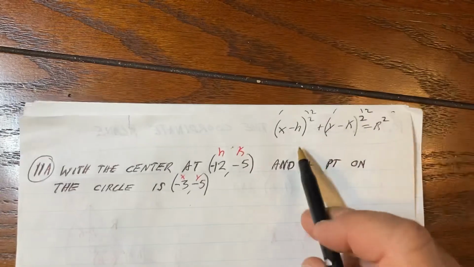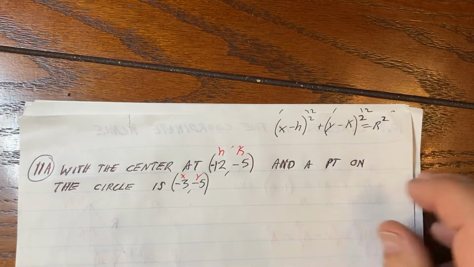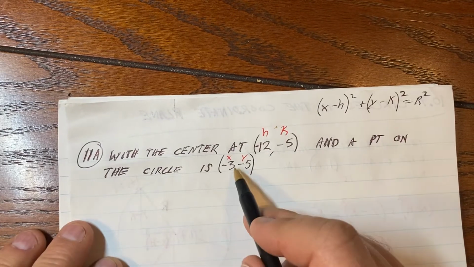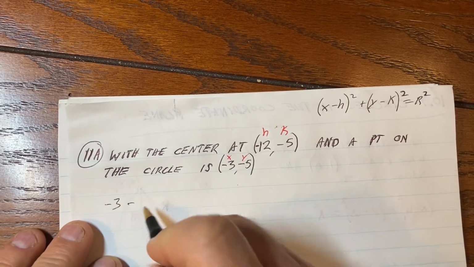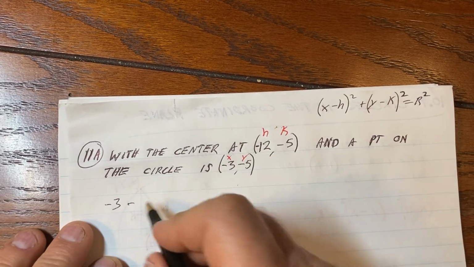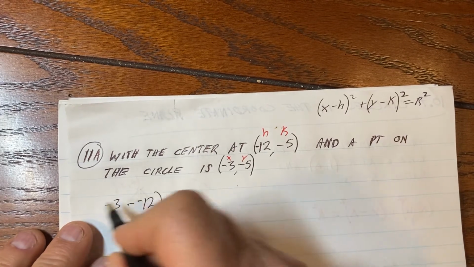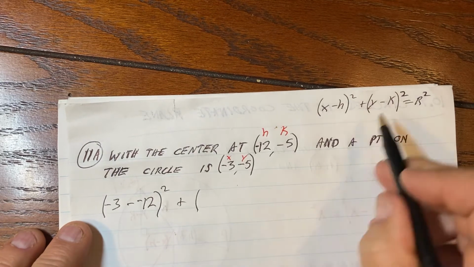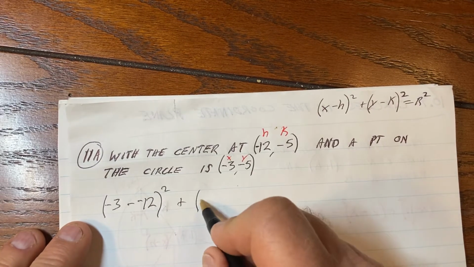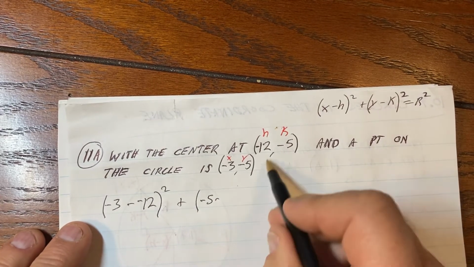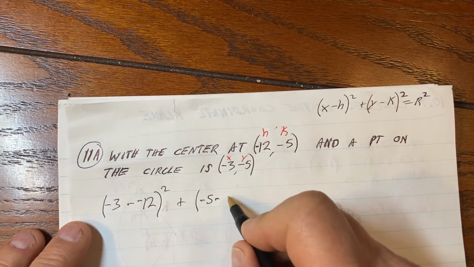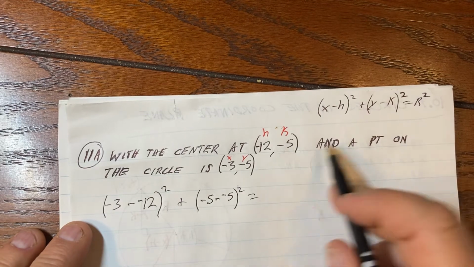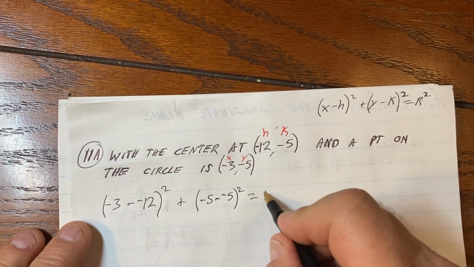So we can take the formula. The formula is going to be right here. Good thing I wrote it down earlier. Boom, right there for us. X minus h. X is negative 3 minus h. H is negative 12. The quantity squared plus y minus k. Your y is a negative 5 minus k. K is a negative 5 equals r squared. We don't know what r is. Okay.